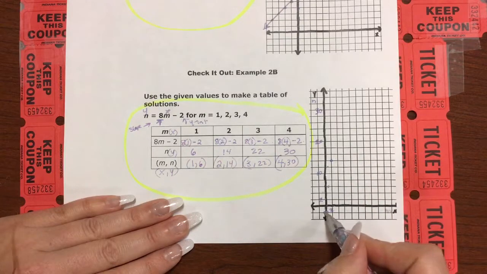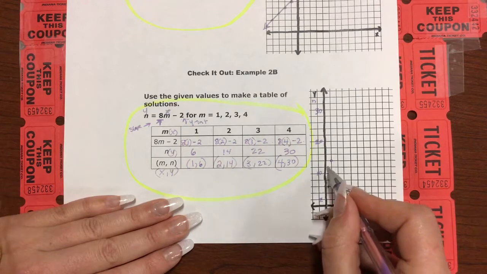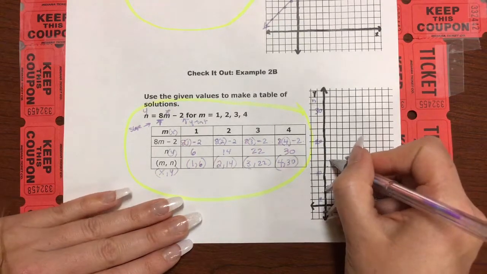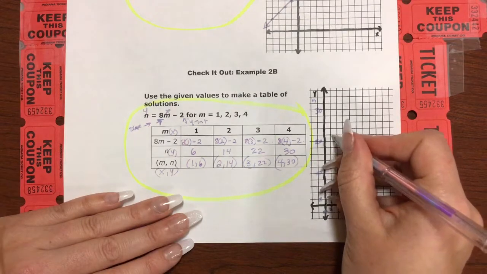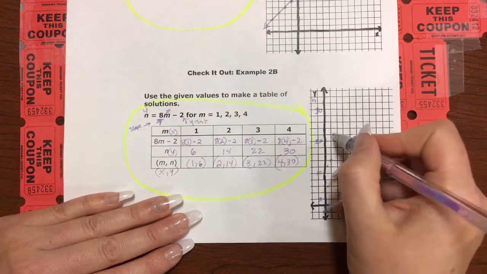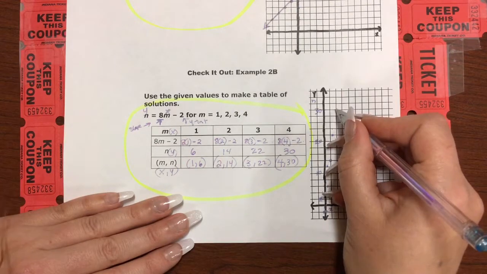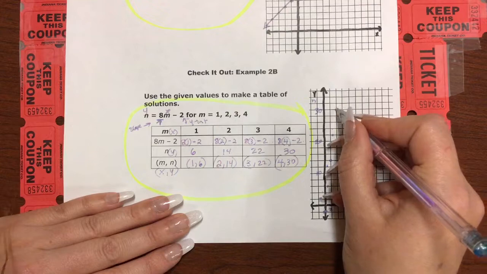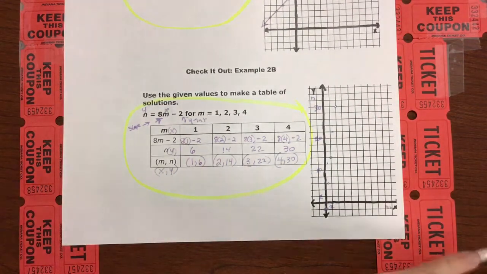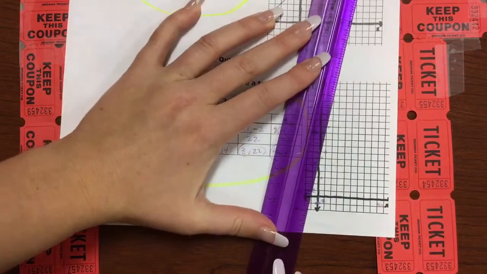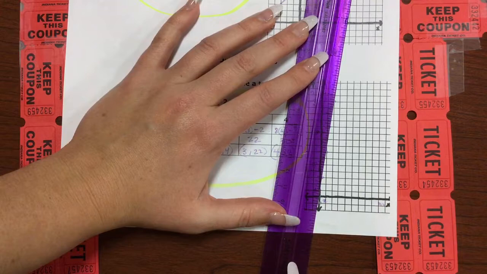And then from here, let me just check. Up 8, over 1. Up 8, over 1. Okay, then from here, up 8 over 1 again, and then again, up 8 over 1. Can we get one more time? 2, 4, 6. No, we can't. So that's going to be our line right there. I'm going to pull out my handy ruler and make a beautifully straight line.